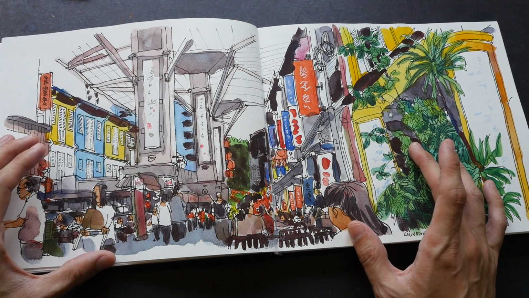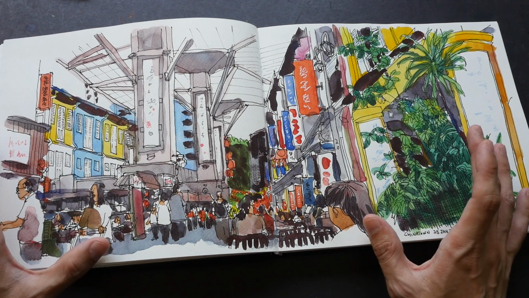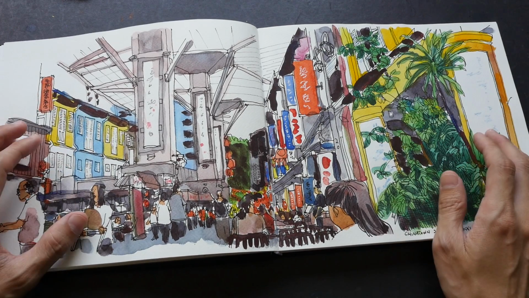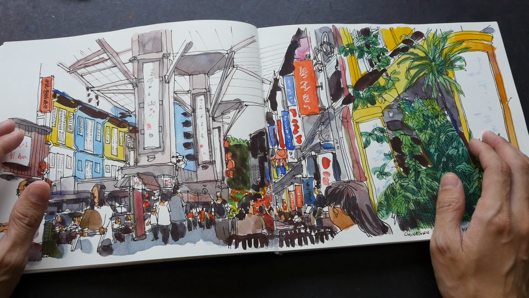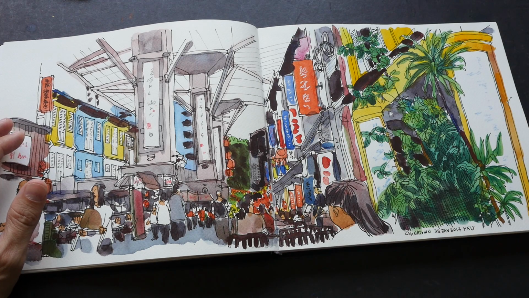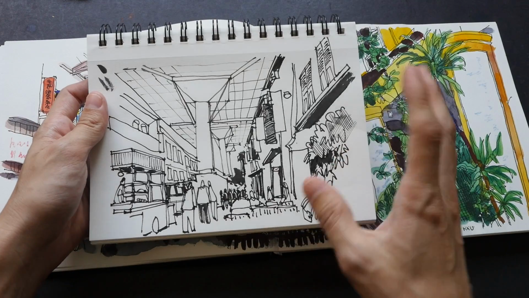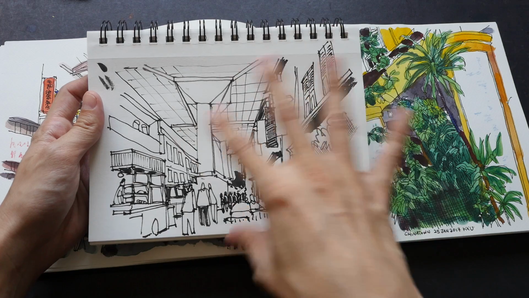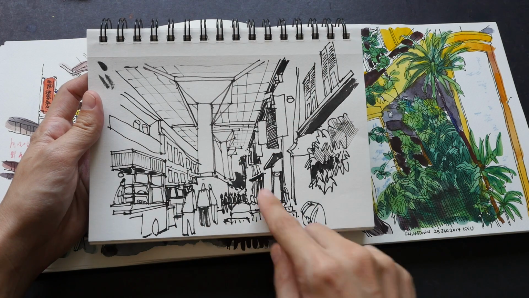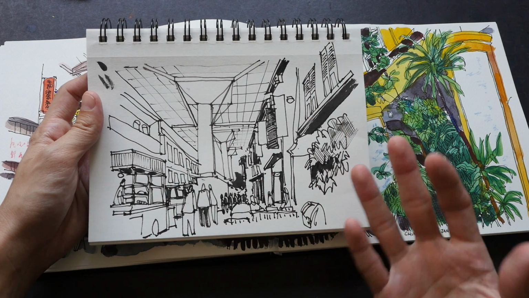In today's video, I'm going to talk about my thought process when drawing something as complicated as this. So I'm going to demonstrate using pen and ink today. I'm going to draw something like this and talk about how I go through all the different elements, what I think about when I draw them.